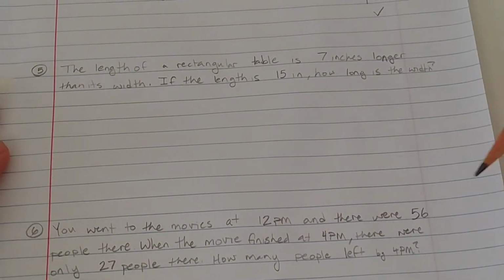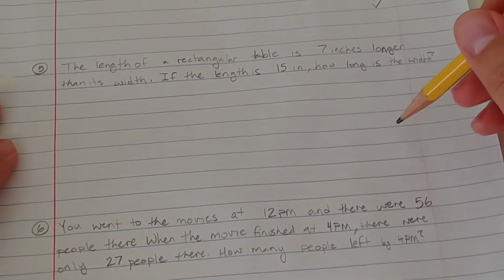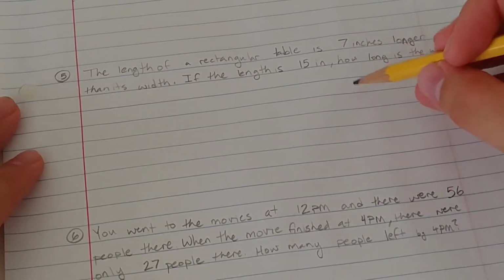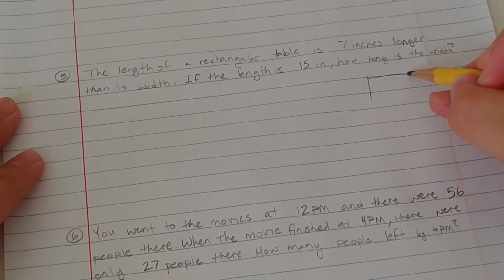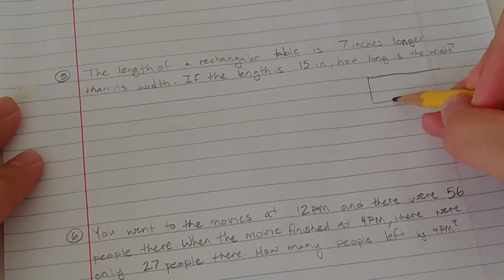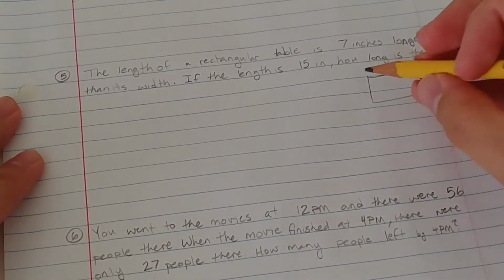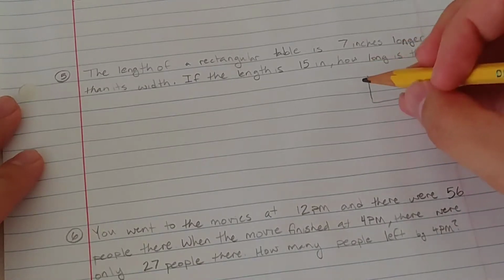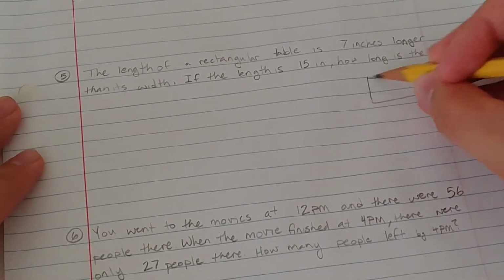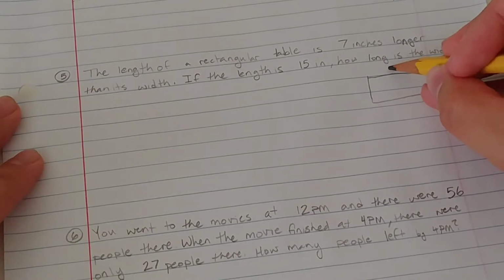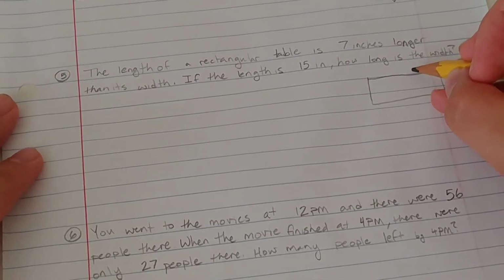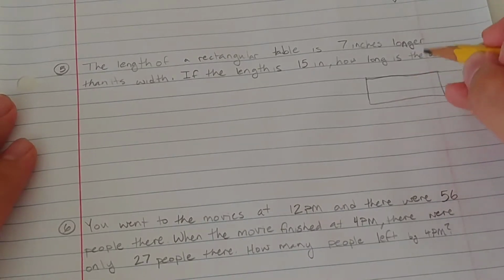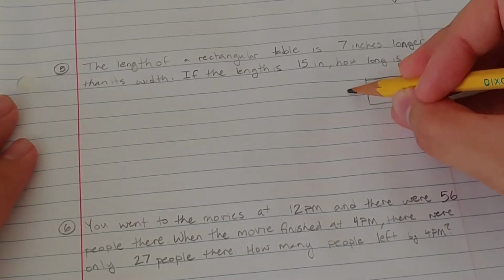All right. So one thing you can do is start by drawing it. It's always good to draw a word problem so you can visualize it. So there's our rectangular table. It's just a rectangle. And we know that the length is 7 inches longer than the width. Now, how are we going to write that? Well, they never told us how long the width is, so let's let it be W.